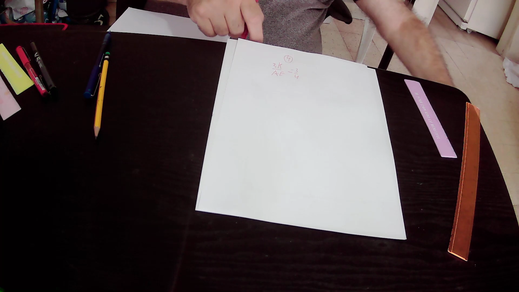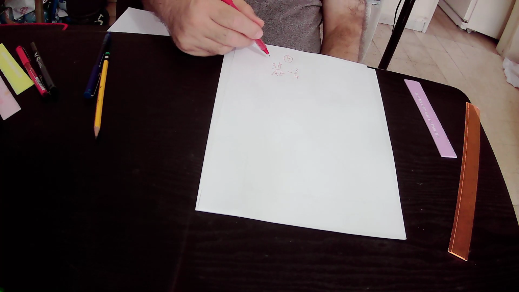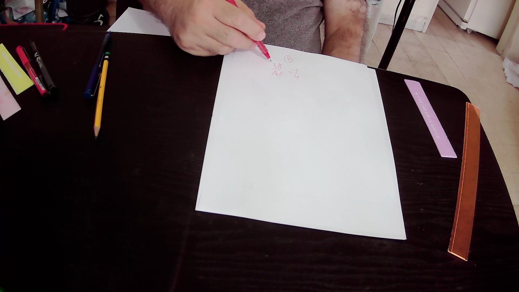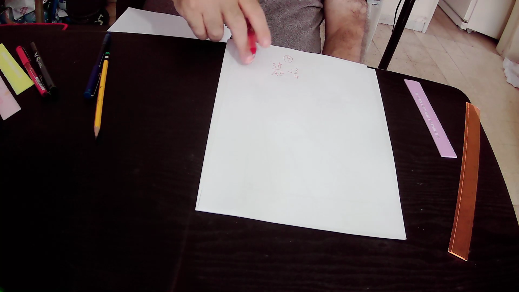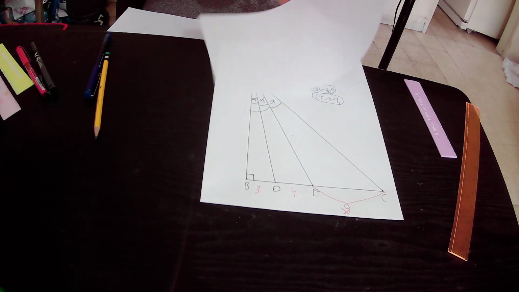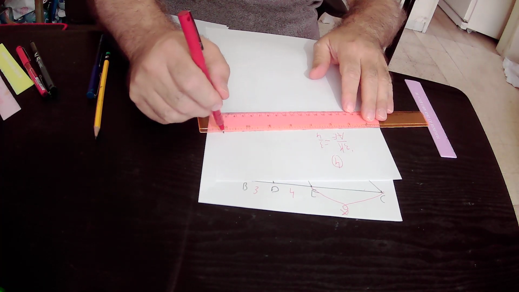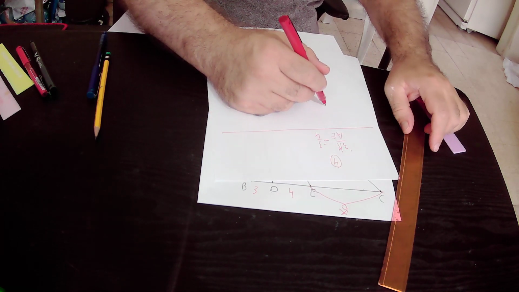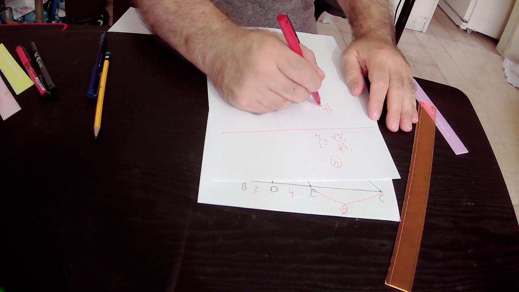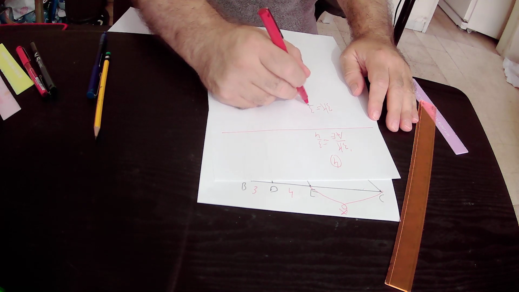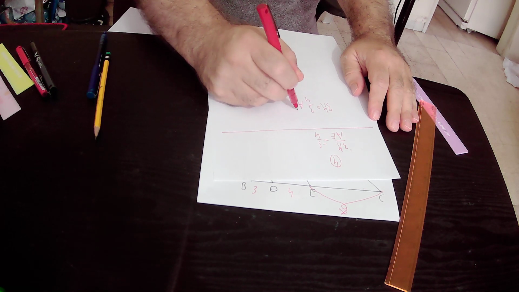So we actually placed the value of 3K in variable AB, because AB equals 3K, and we got this equality. We will multiply this equality by AE, and we will get that 3K equals 3 over 4 times AE.